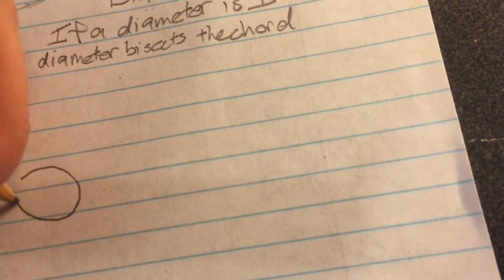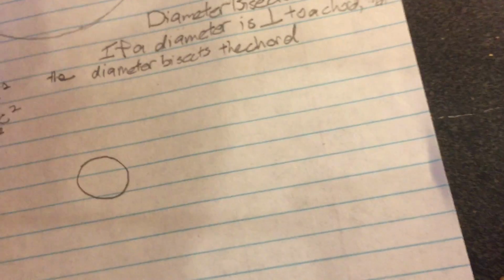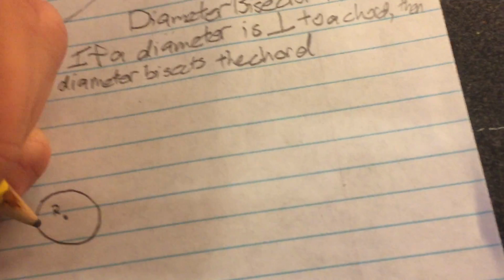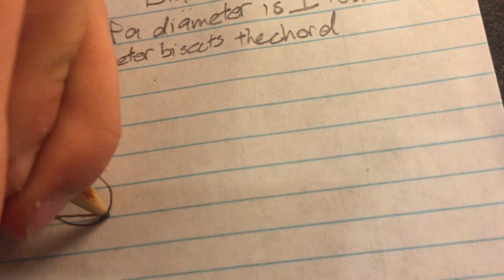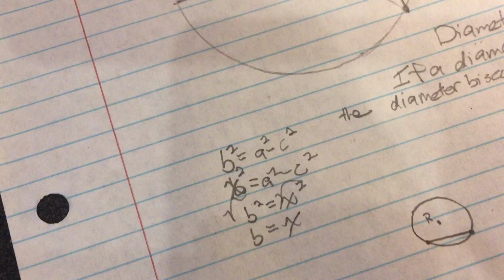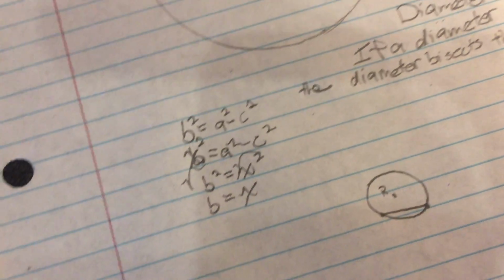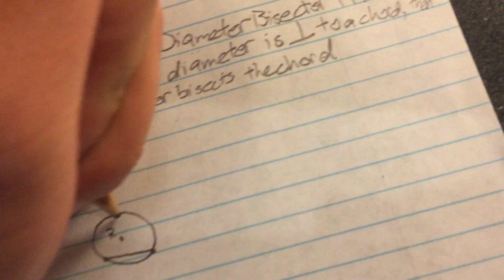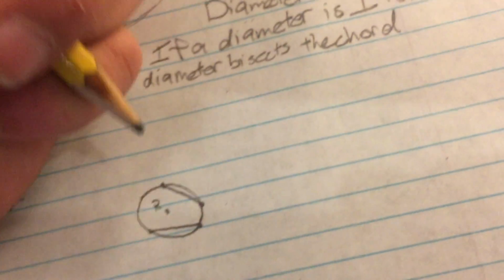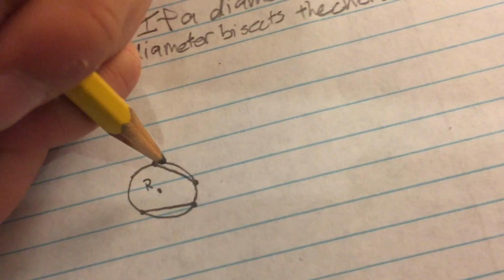So, page 340. We have this circle. I should make that bigger, but center R and two chords. And this is DC and this is AB.